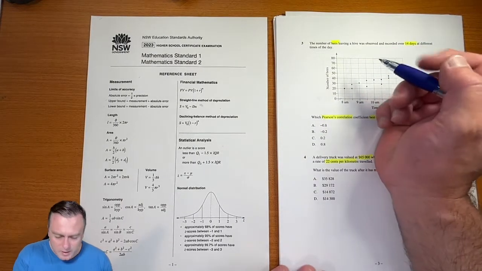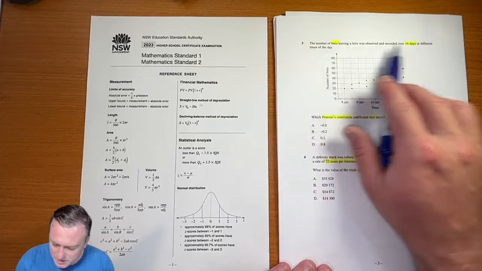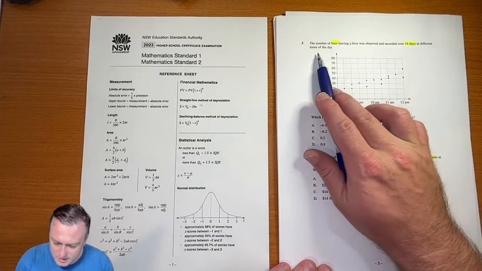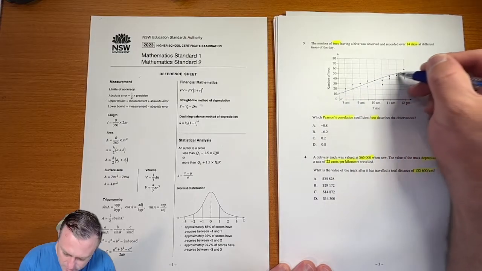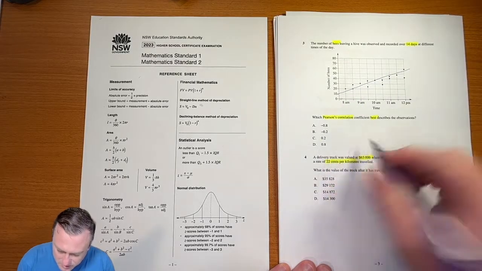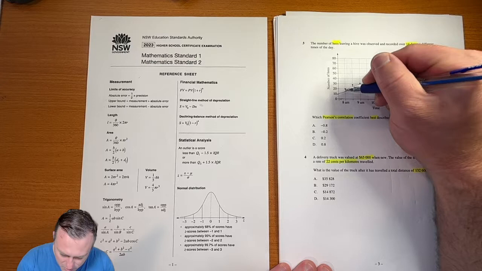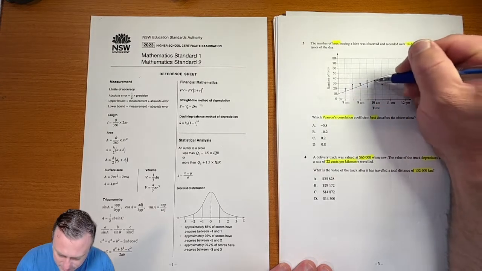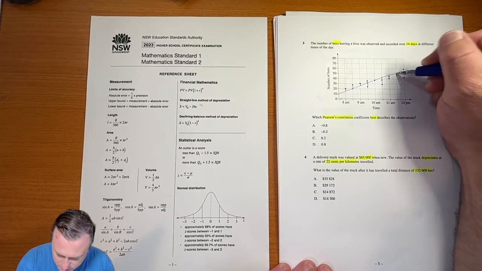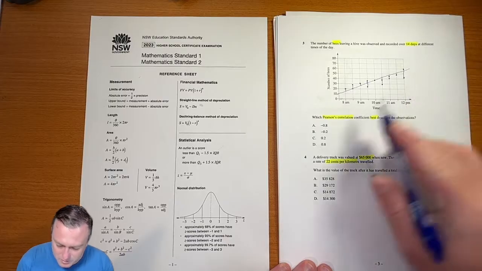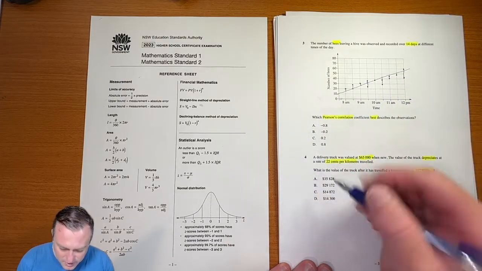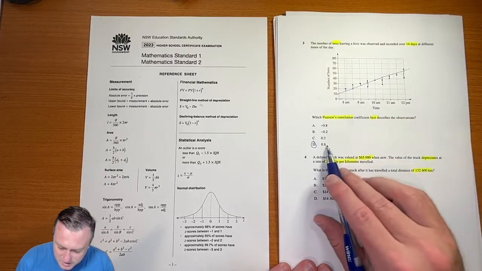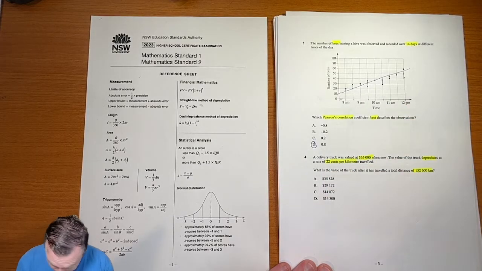Right, question number 3. The number of bees in the hive was counted over 14 days. And we've got this nice sort of correlation here of a line. So the Pearson's correlation, so the line would not be perfectly accurate because you can see there is some variation there between the line and the points. That's a really rough line as well, but it's not super bad. So because it's positive, it's either 0.2 or 0.8. But because it's pretty close, I would say the Pearson's correlation is 0.8.